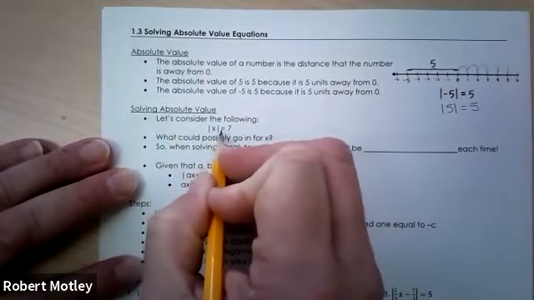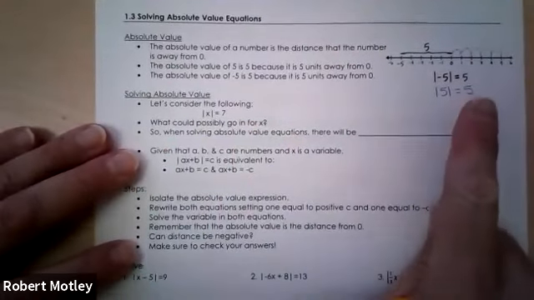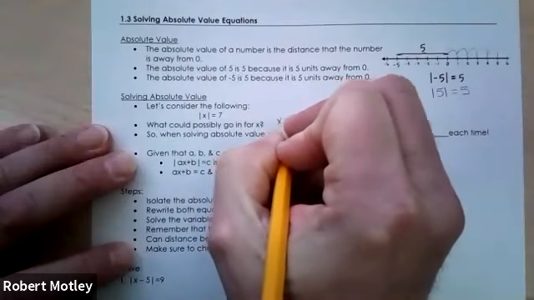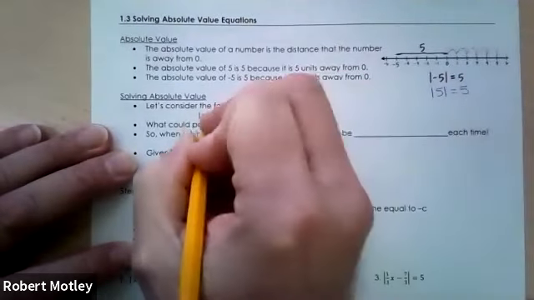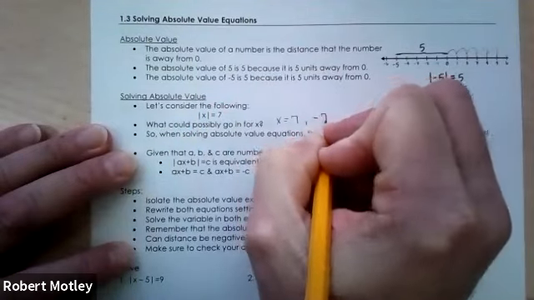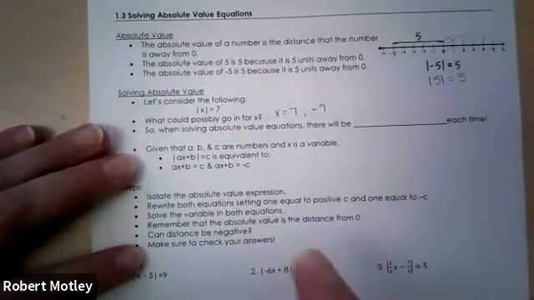So if I have the absolute value of x equals 7, what could go for x then? Well, kind of based on what we just did, x could be 7 because the absolute value of 7 is 7, or x could be -7 because the absolute value of -7 is also 7.